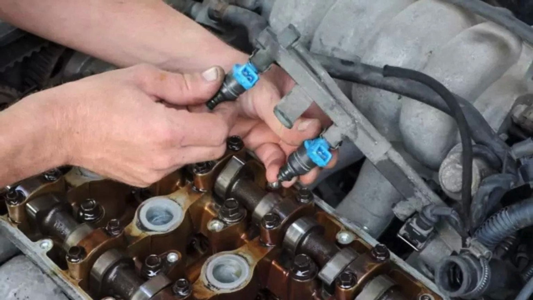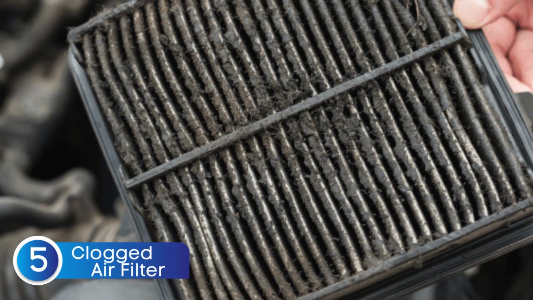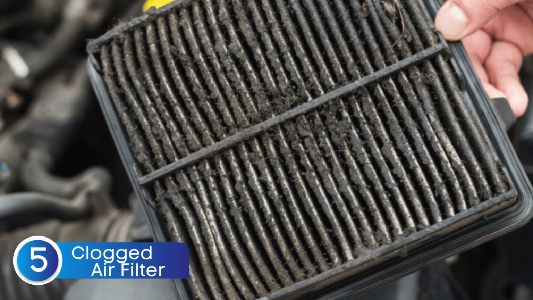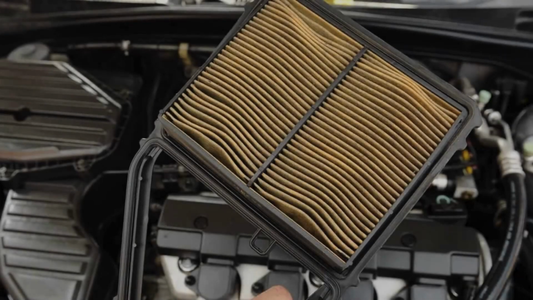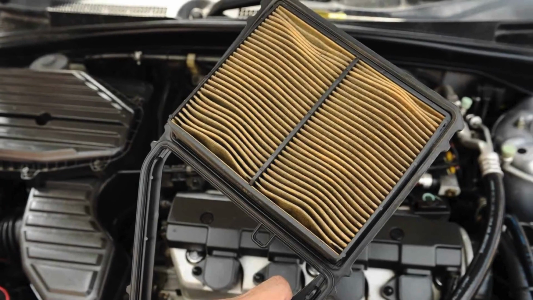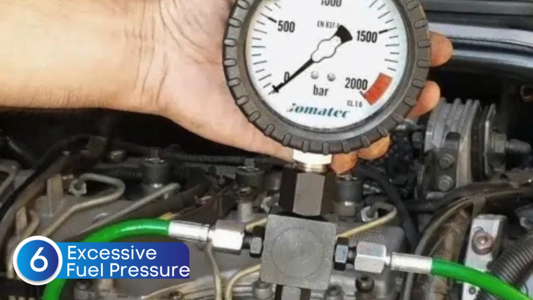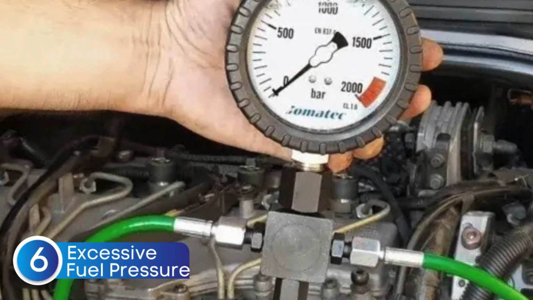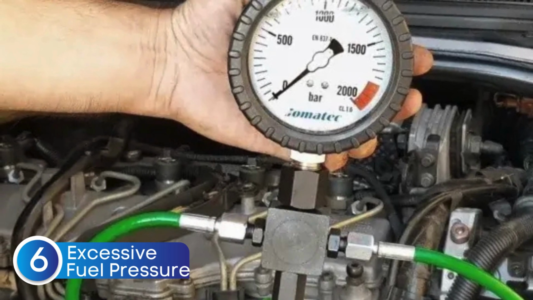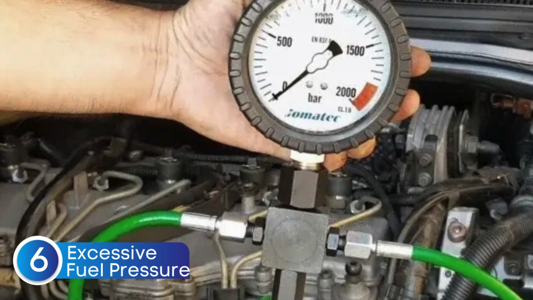The fifth cause is clogged air filter. A clogged air filter restricts airflow into the engine, reducing the amount of air available for combustion. The sixth cause is excessive fuel pressure. Excessive fuel pressure causes the fuel injectors to spray more fuel than necessary, leading to a rich air-fuel mixture.